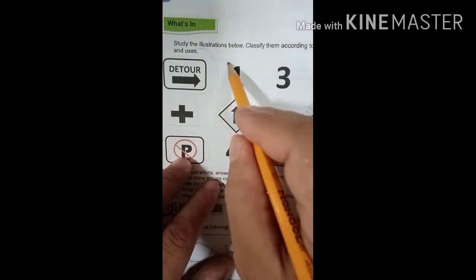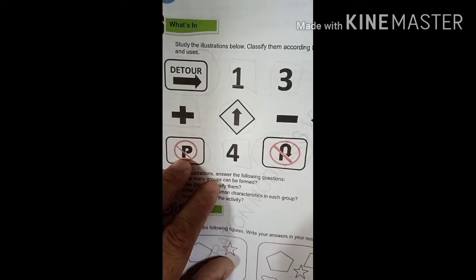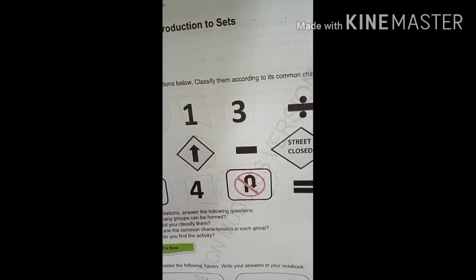Addition, or symbols, depending on your description. So there are symbols: all of the numbers, addition, subtraction, these are symbols in math. So this is an individual answer, depending on how you are to group all of this. So for me, it's the traffic signs and the symbols in math.